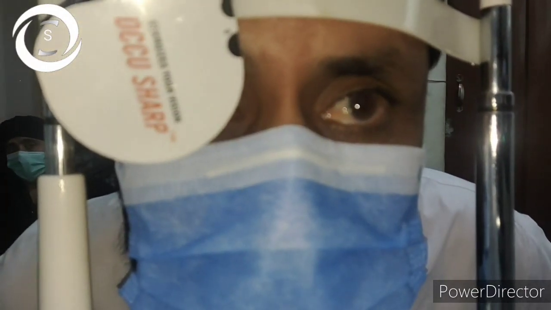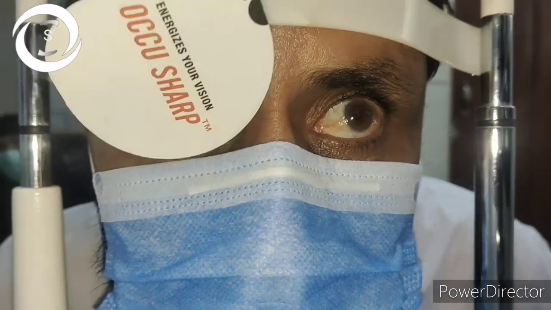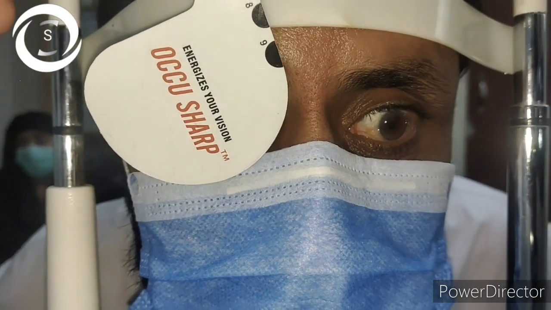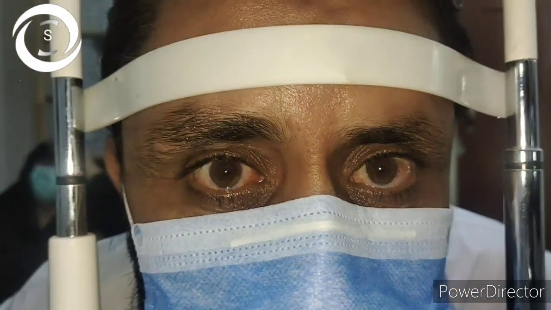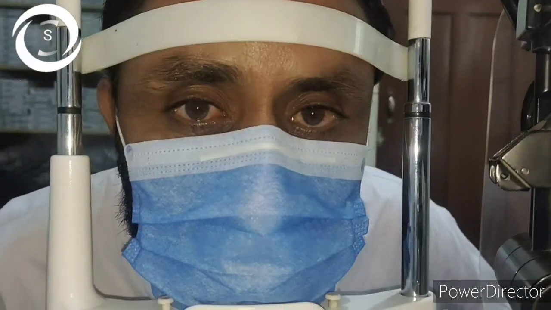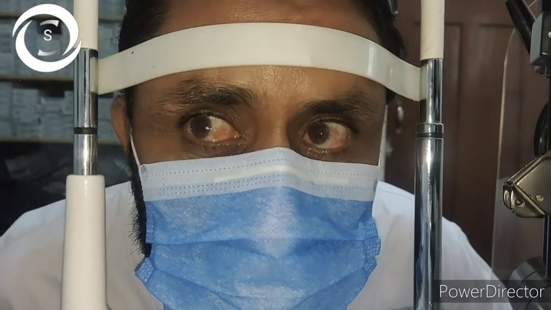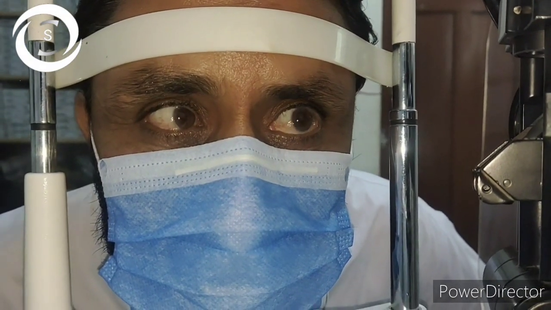Sometimes you get bilateral sixth nerve palsy. Then you must check the fundi for papilledema, bilateral disc edema, because raised intracranial pressure can lead to pressure on the sixth nerve during its intracranial course, leading to bilateral sixth nerve paralysis. As soon as you lower the intracranial pressure, the paralysis reverses, so it's a reversible sixth nerve palsy.